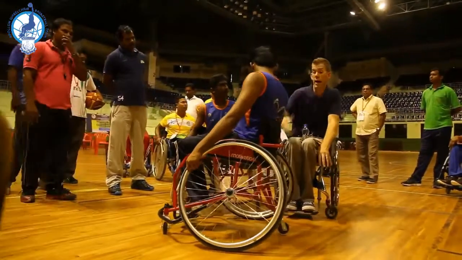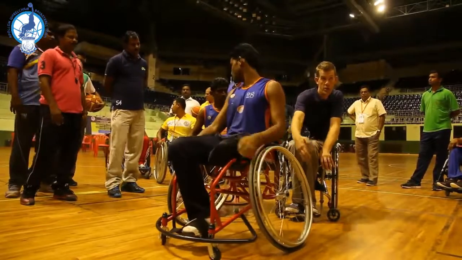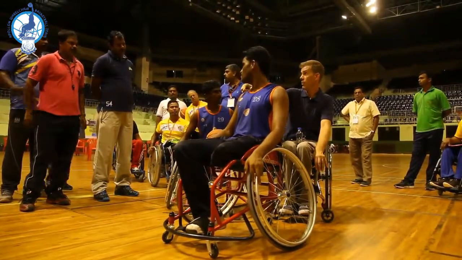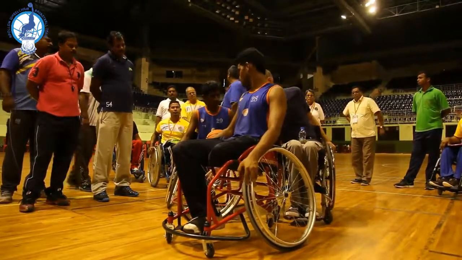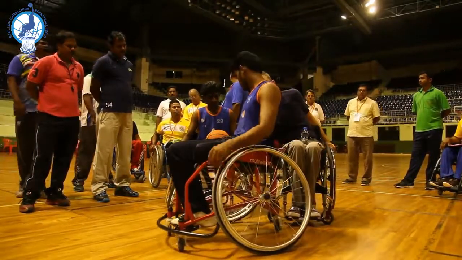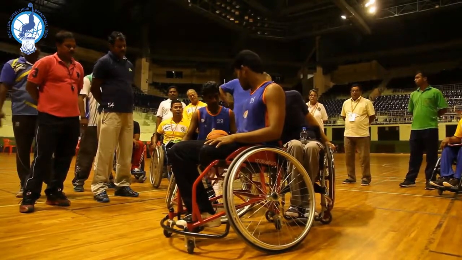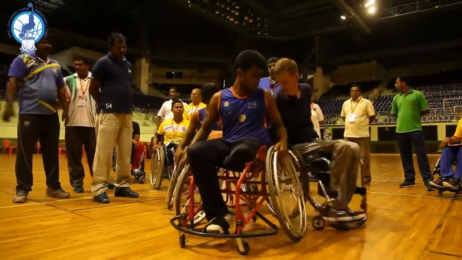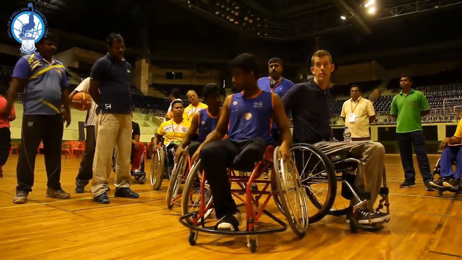So, the back of your wheelchair, when you're on defense, is considered the same as the front of your wheelchair by the referee. The only place you can create contact with an offensive player is this side or this side. If you take the back and create contact, it's a foul just like with the front.